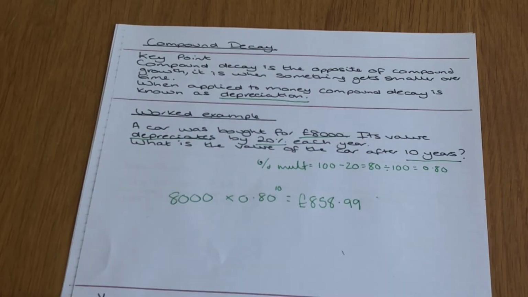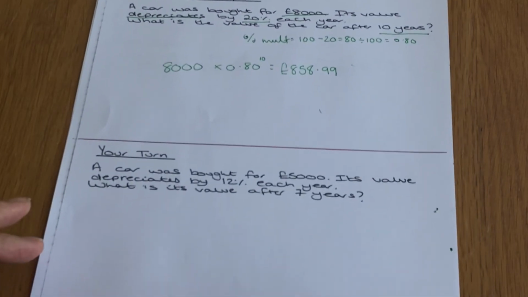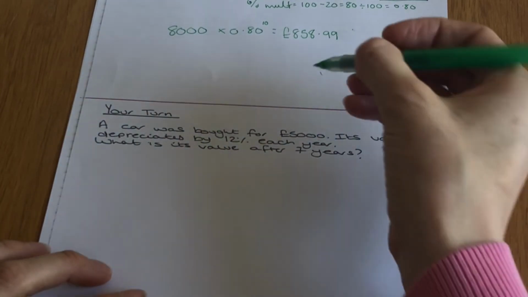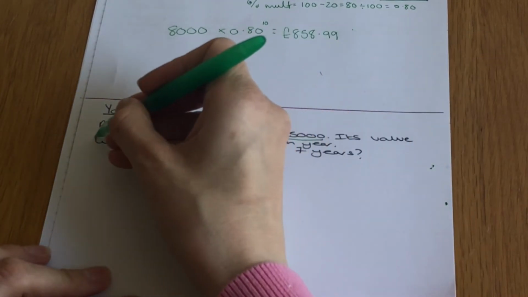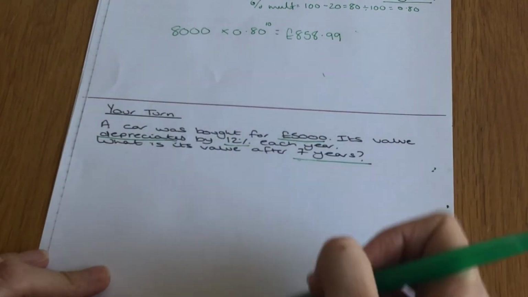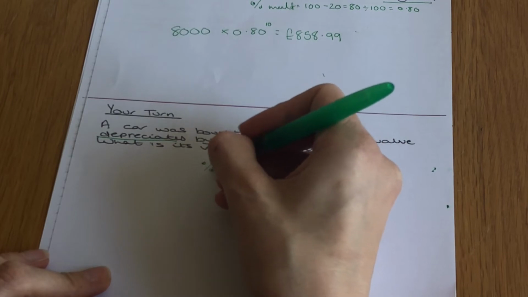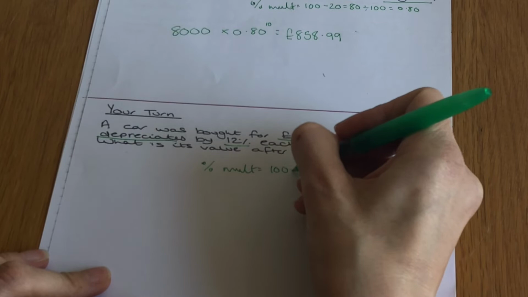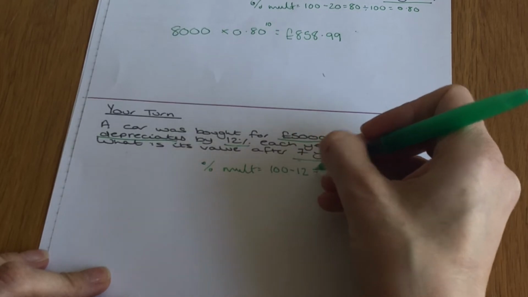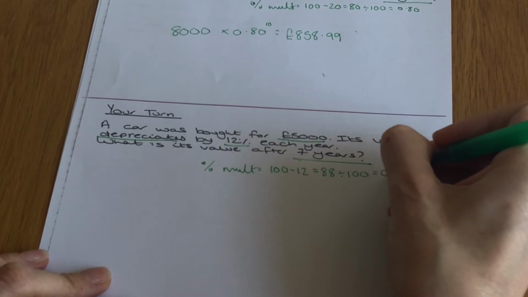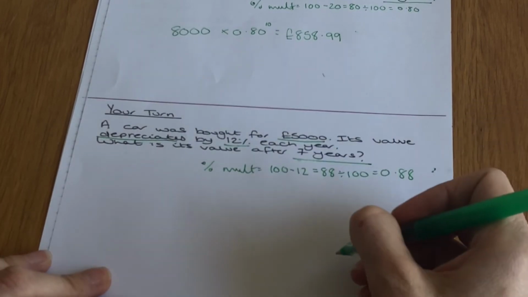Okay, so I've got one for you to do now. Press pause, have a go, and then we'll go through it. Okay, so your key points here are 5,000, depreciates, means it goes down 12%, 7 years. So let's start by doing our percentage multiplier. You've got 100, depreciates means it goes down, so minus 12 is 88. Make it a decimal by dividing by 100, gives me 0.88.